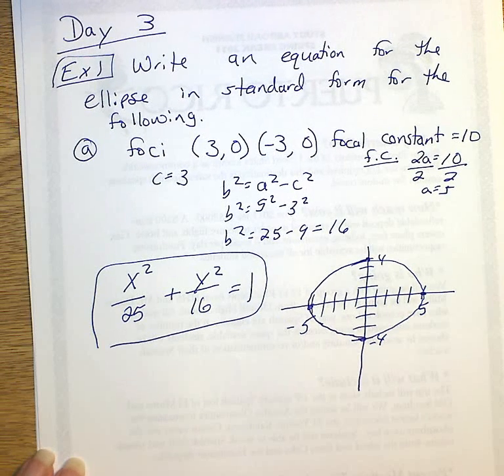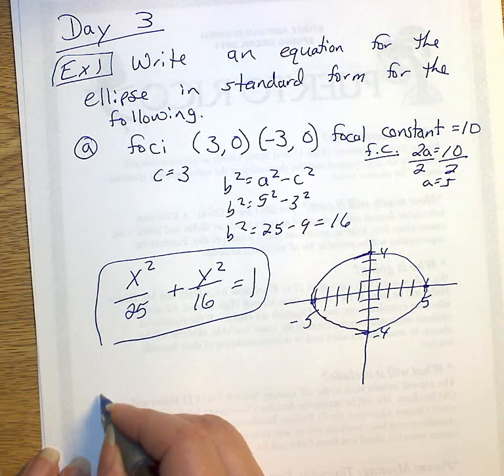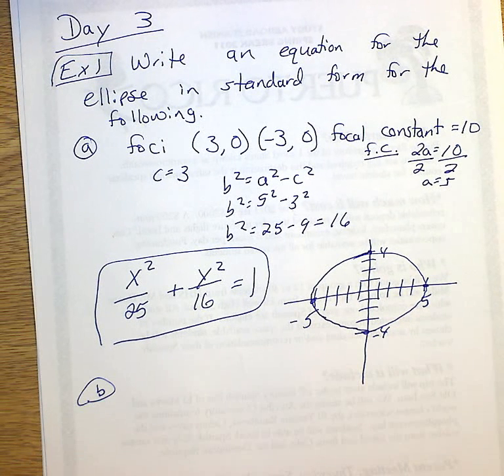You sure are. Yay! And on the final, you won't need all of these formulas, so I'm going to tell you which ones to put on your paper. Yep. All right.